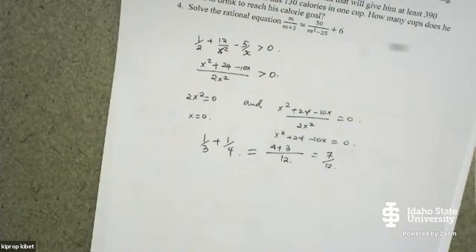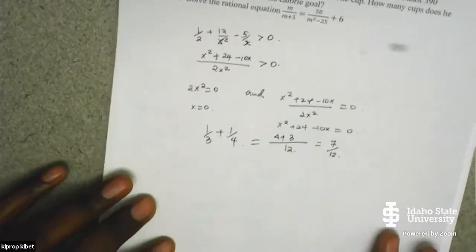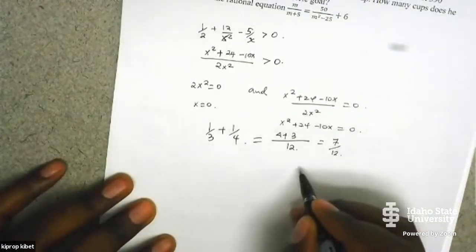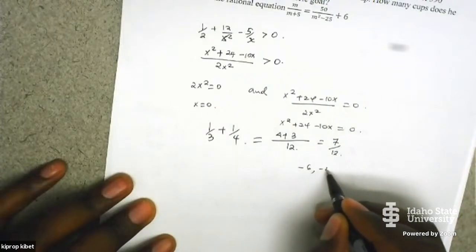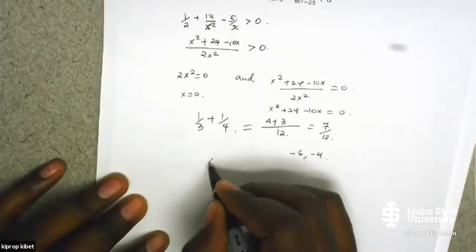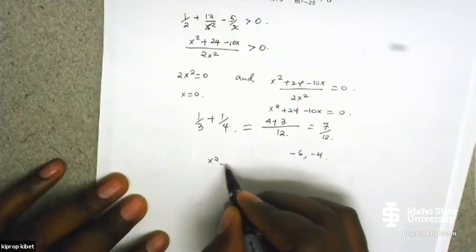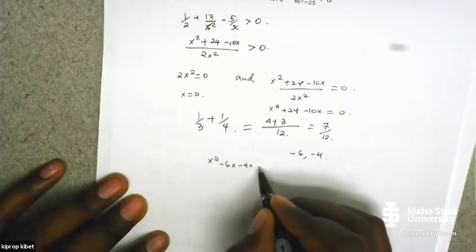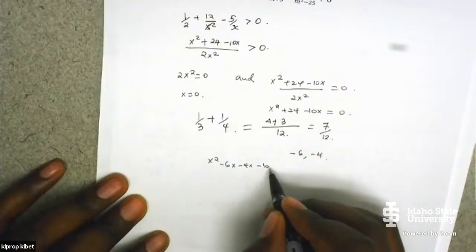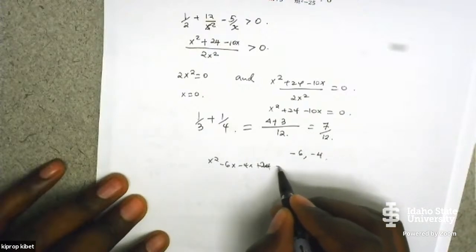Negative 6 and negative 4. So you now bring it here. So x squared minus 6x minus 4x plus 24 equals to 0.